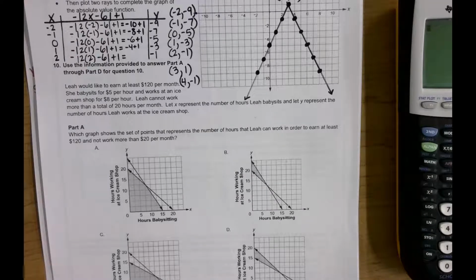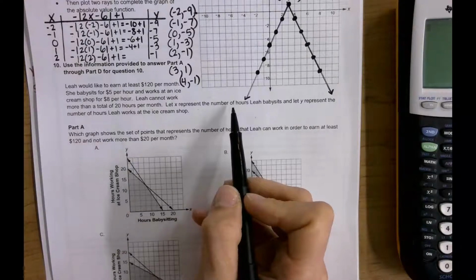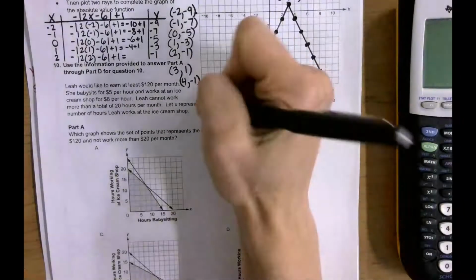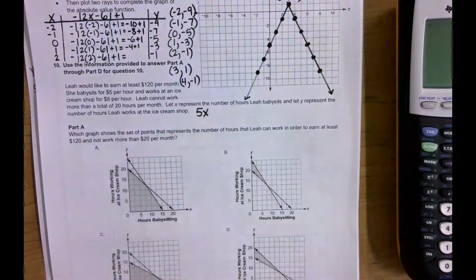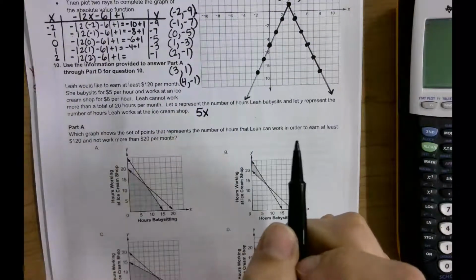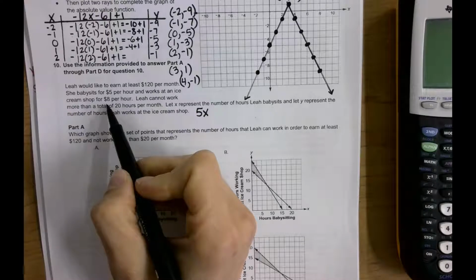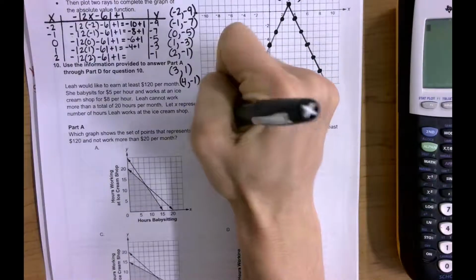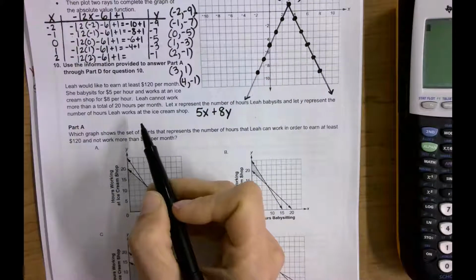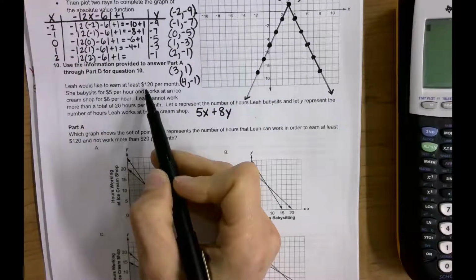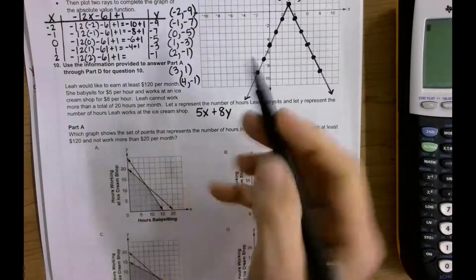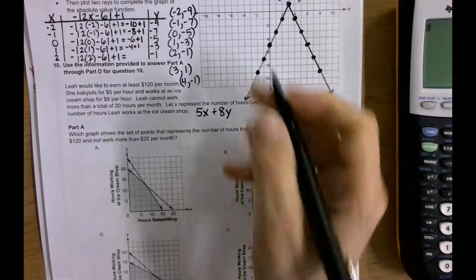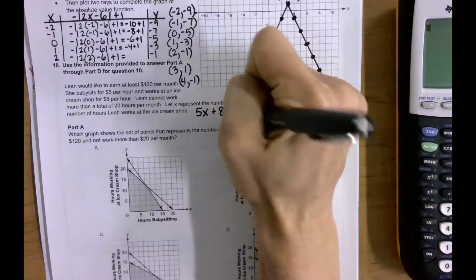So for this one, we need to set up 2 different inequalities. One that represents the amount of money she's making. So if X is the number of hours she babysits, she's making $5 per hour, so that's 5X. And then she is working at the ice cream shop for $8 per hour, so that's plus 8Y. And she wants to earn at least $120 per month. So the money she's making is 5X plus 8Y, so we want that to be greater than or equal to 120.